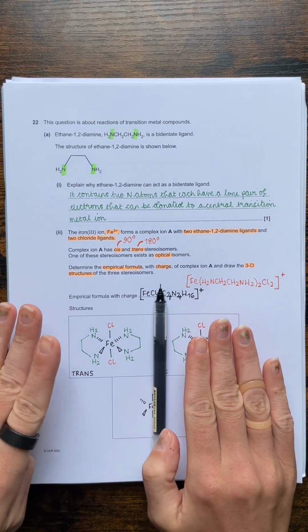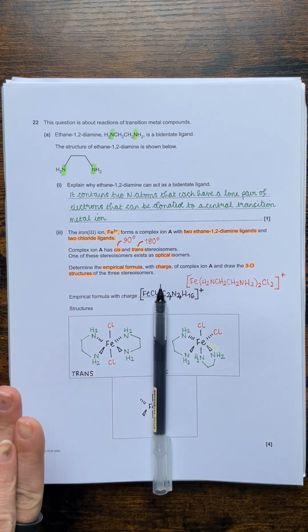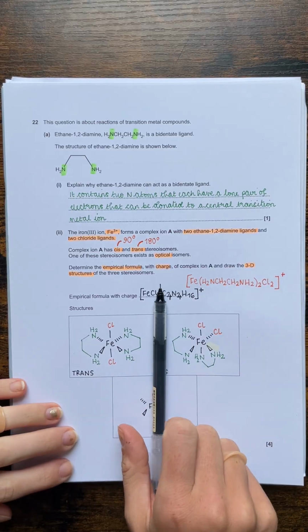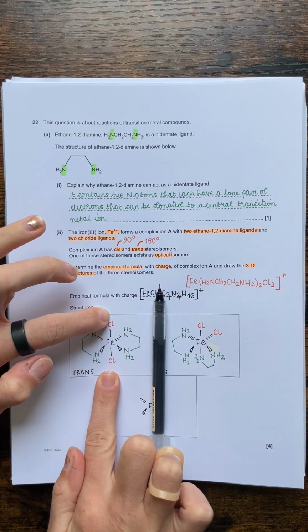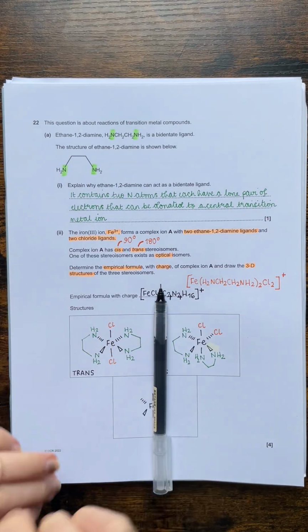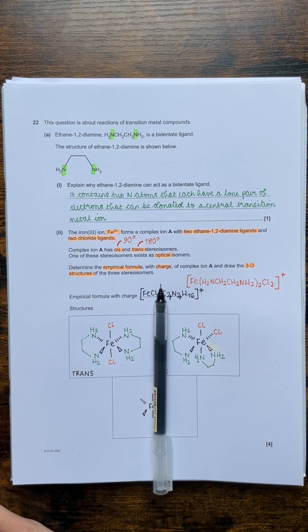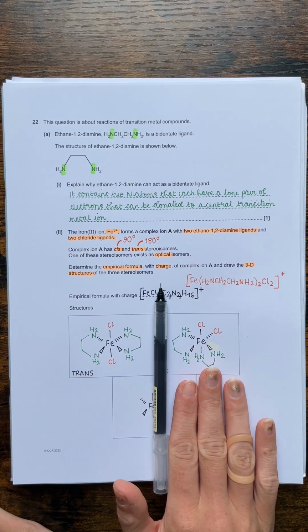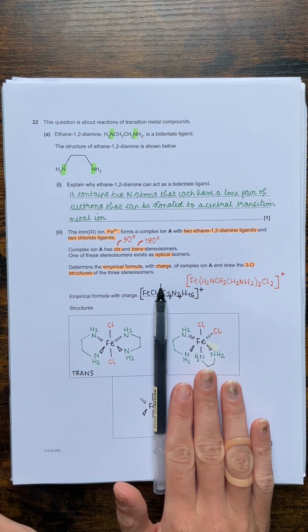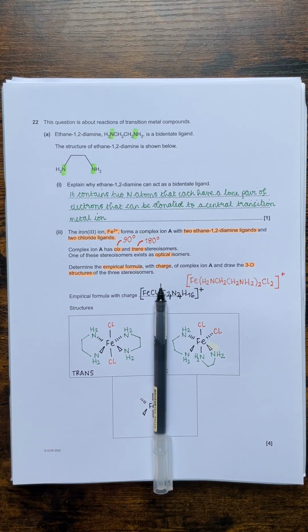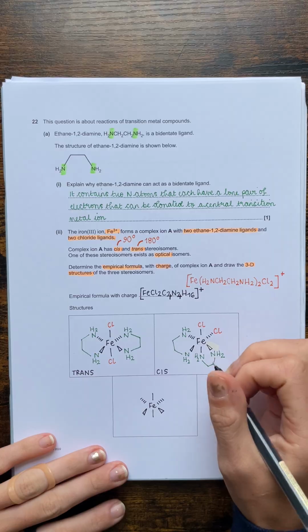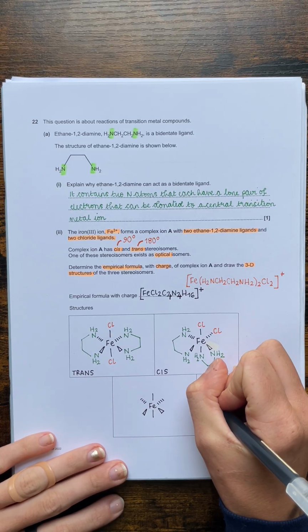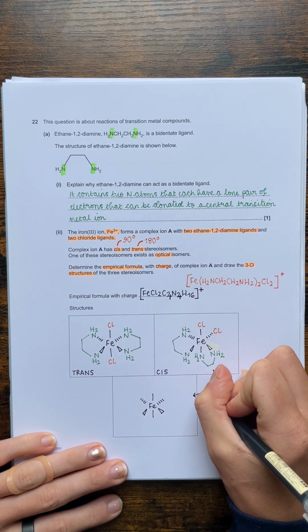So those mirror images will be superimposable because nothing is going to change because of where we've got the chloride ions and the ethane-1,2-diamine ligands in that structure. Whereas if I flip this one in the mirror plane, they're not going to be superimposable mirror images. So this is the one that is going to exist as the optical isomer.